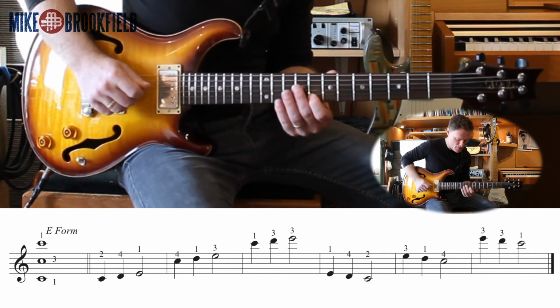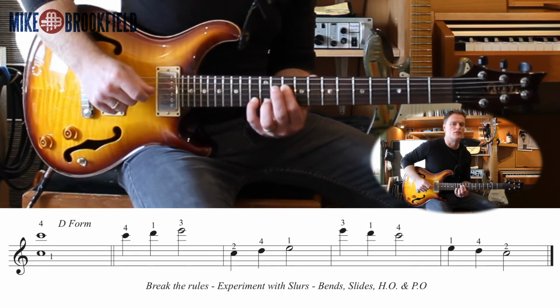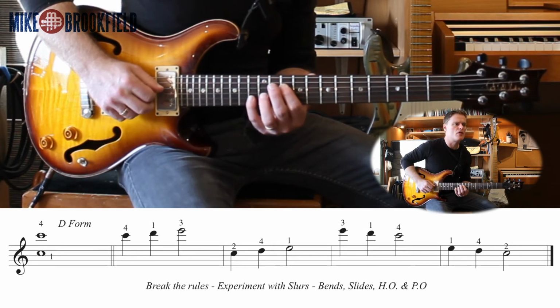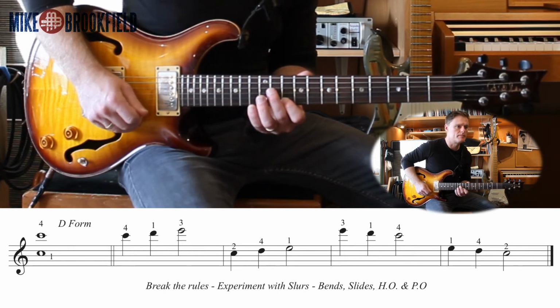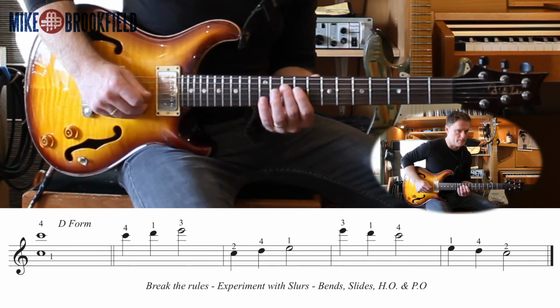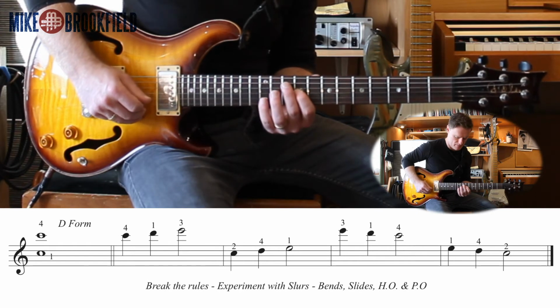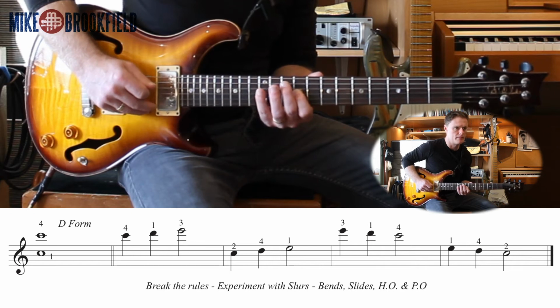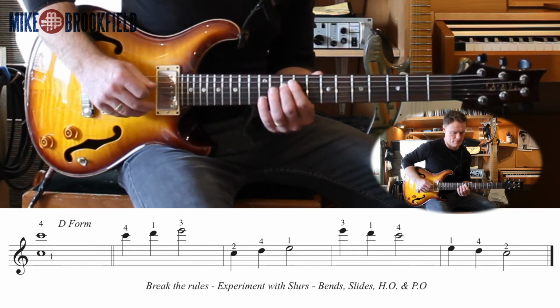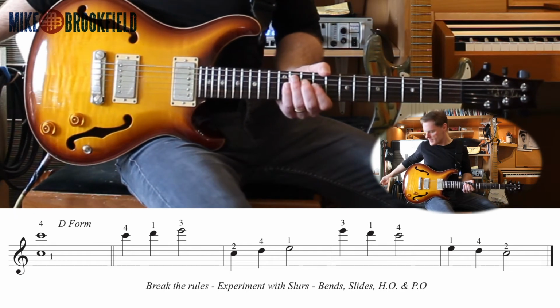And up to the D form. 2, 3, 4. So there you have it.